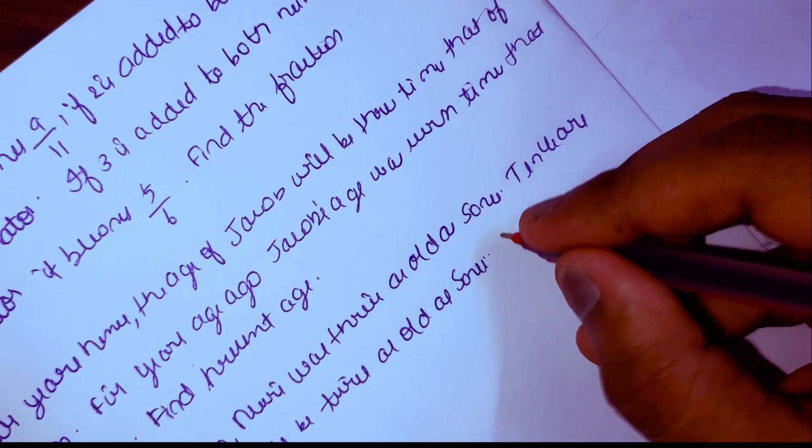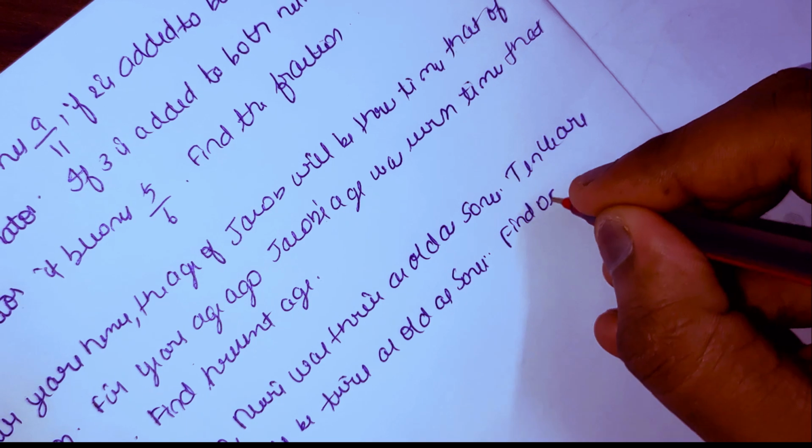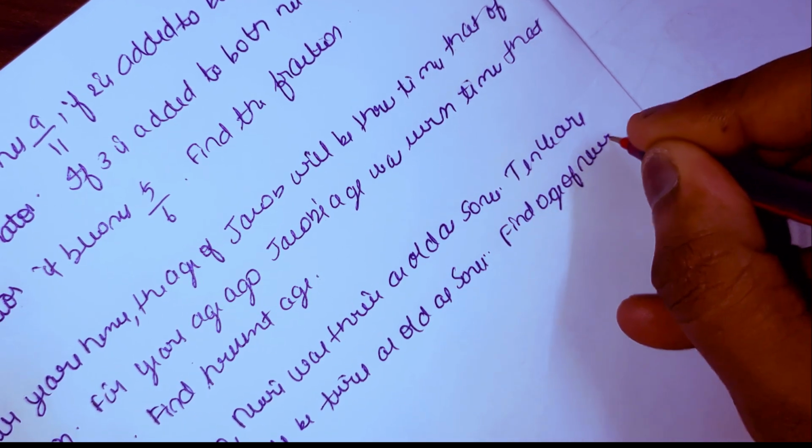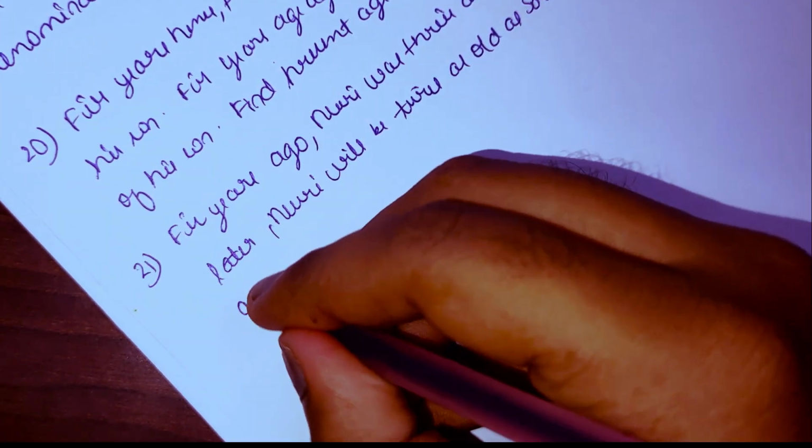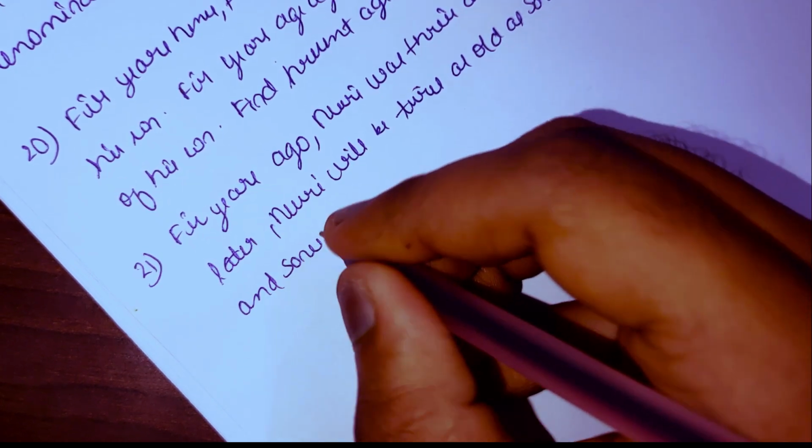We have to find the age of Nuri and Sonu. Consider one as x, one more as y, then you can solve.